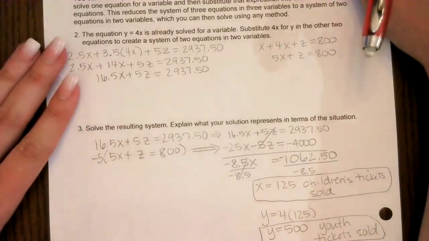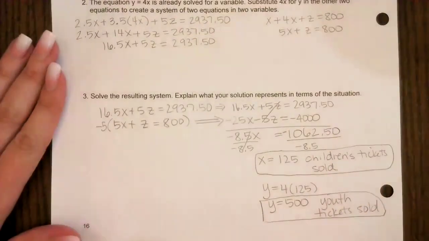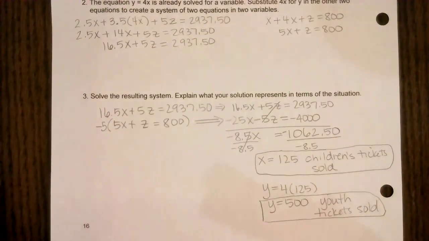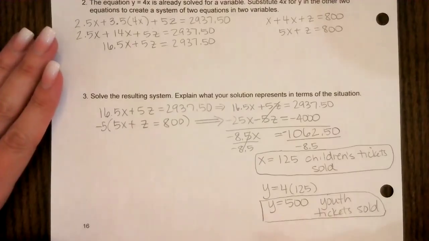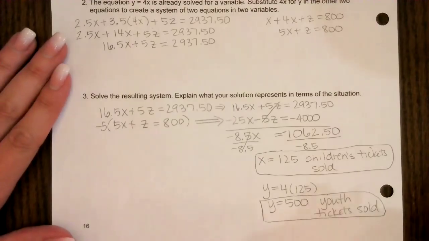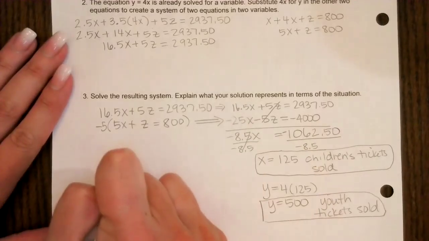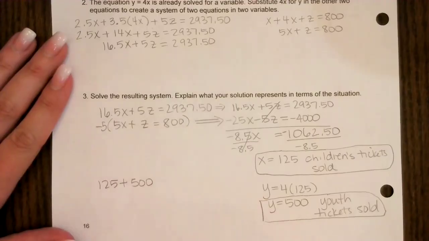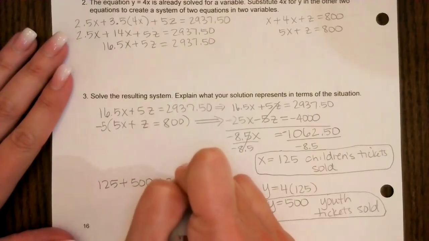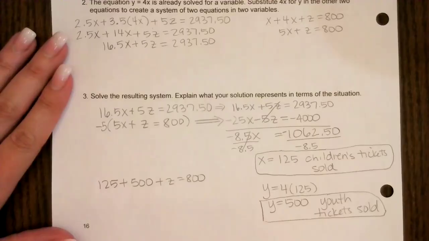And then the last one that we have to go back for is the adult tickets. And so you can pick any one of the equations up at top to find those. I think the easiest one is going to be the x plus y plus z equals 800. Now we know that x is 125. We know now that y is 500. We are looking for our z, and in total it was 800.